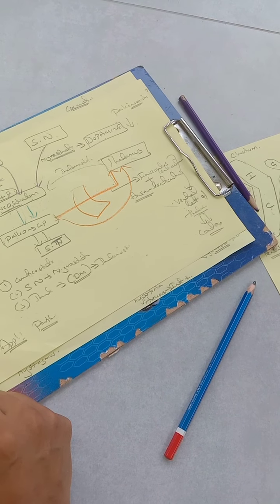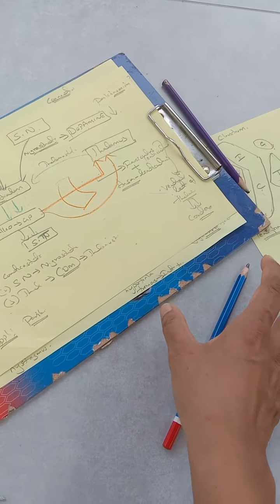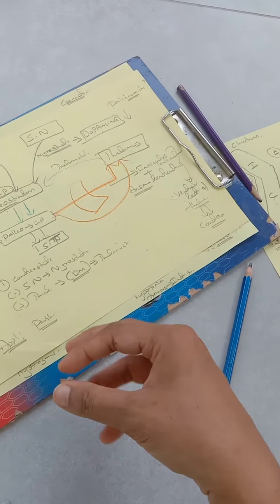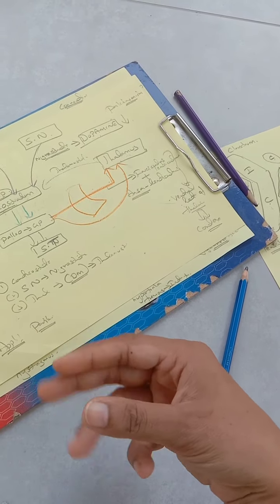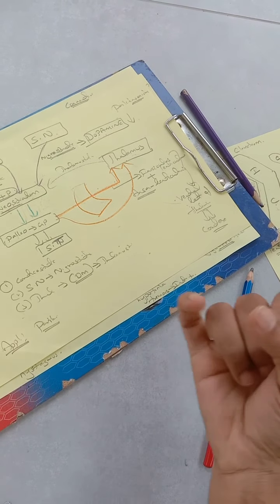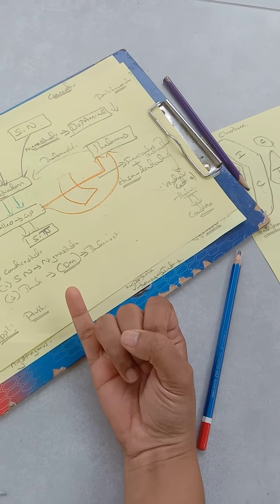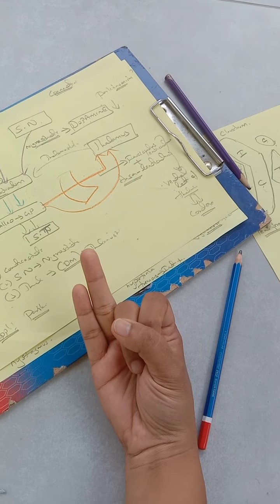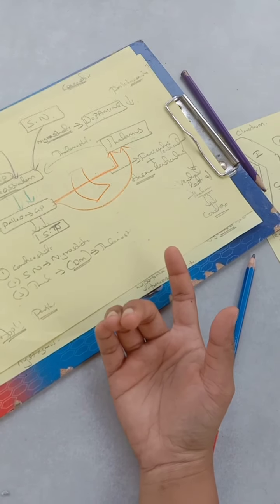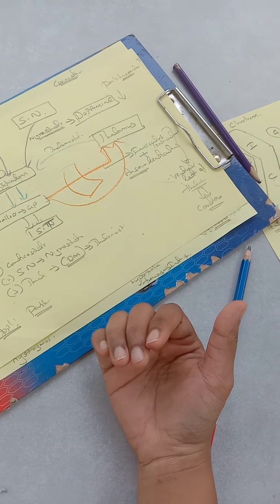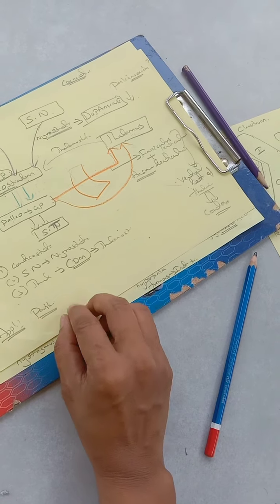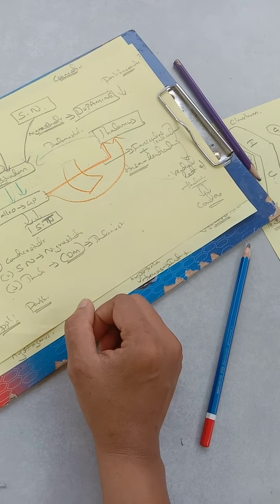And the tremor: in cerebellum it was intentional tremor, when we are performing some activity. But here there will be resting tremor, called pill rolling movement. So the features of Parkinsonism: mask-like face with no expression, no swaying of arms while walking, stooped posture, resting tremor or pill rolling movement, and short festinant gait.